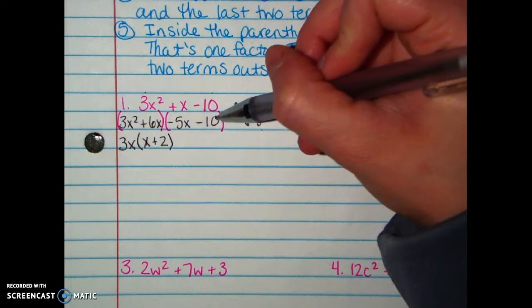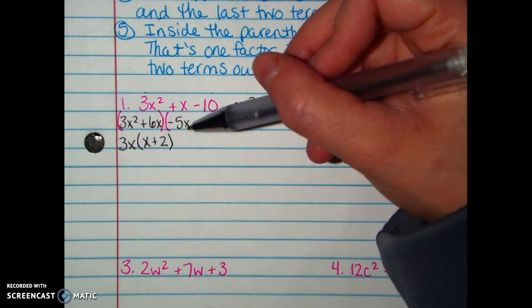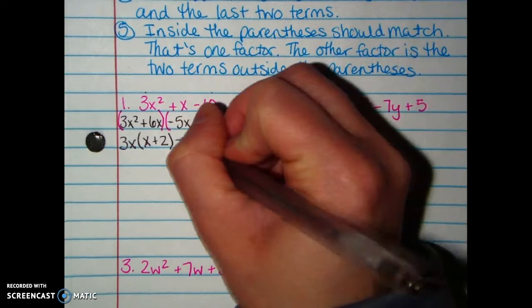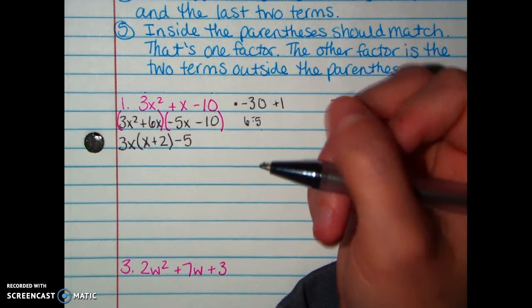Moving over to this one, if the first term is negative, your GCF will also be negative. So my GCF here is a negative 5. Negative 5 goes into both negative 5 and the 10.